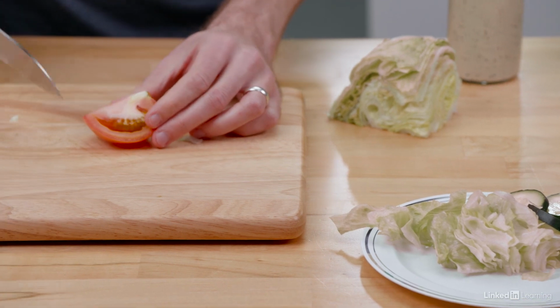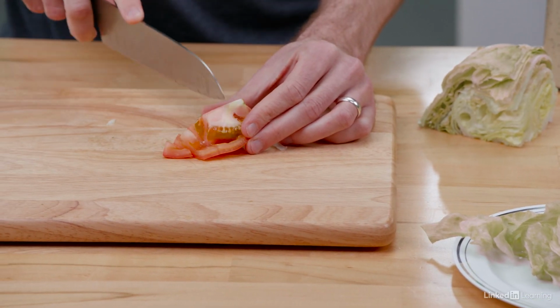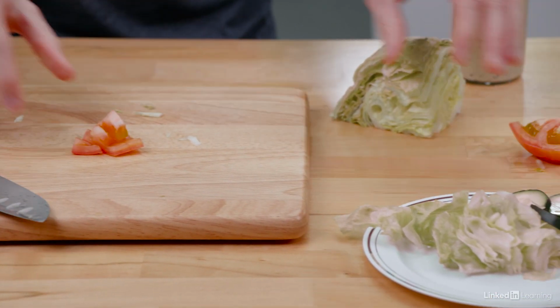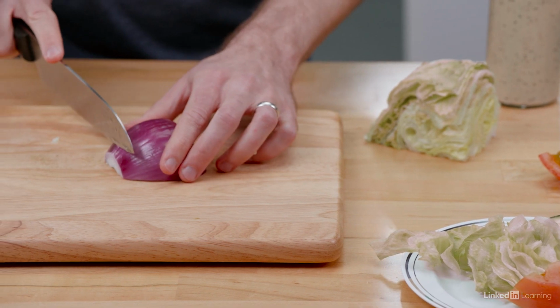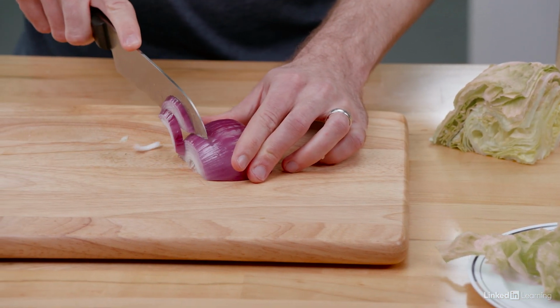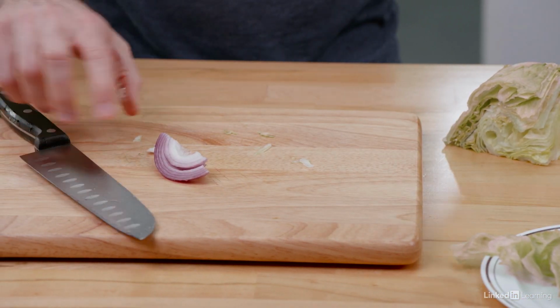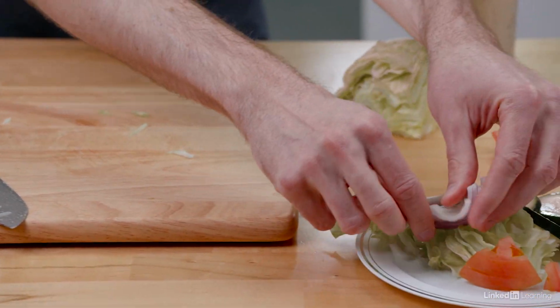Next, I'll slice and add a few chunks of tomato. I'll try not to cry while I slice the onion. And finally, I add the dressing.